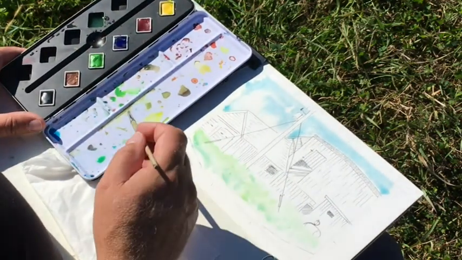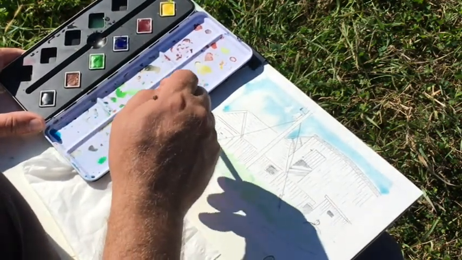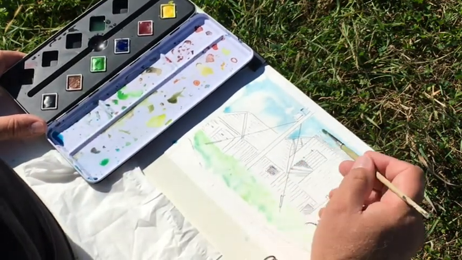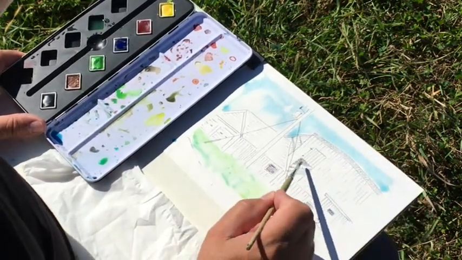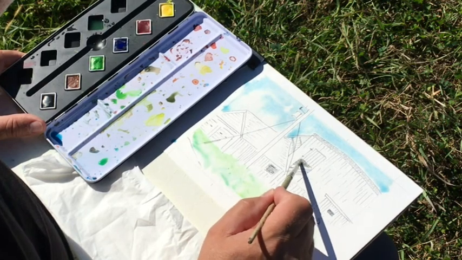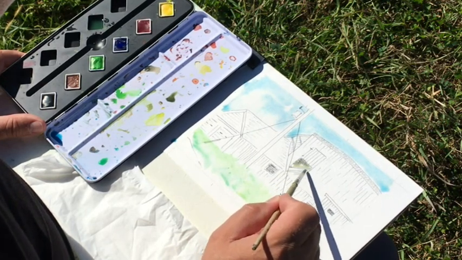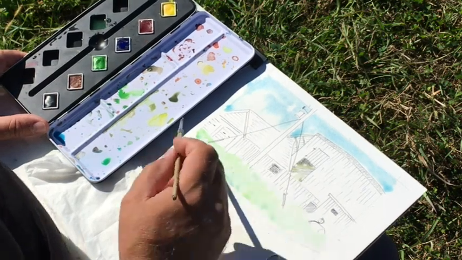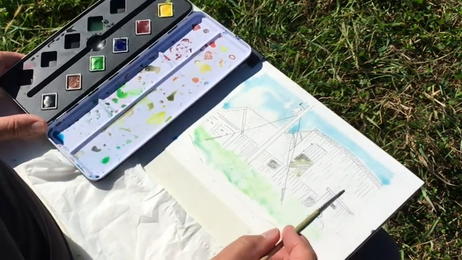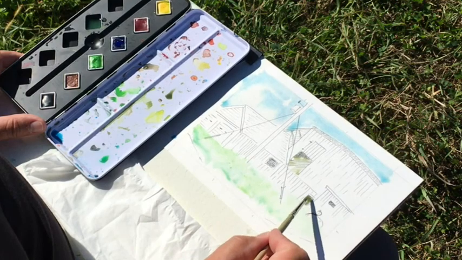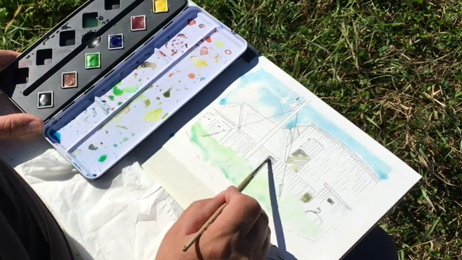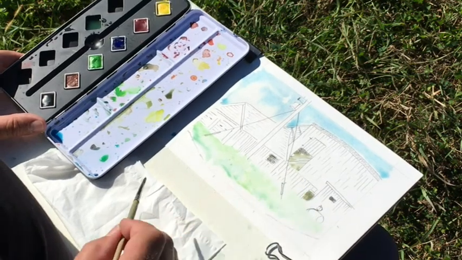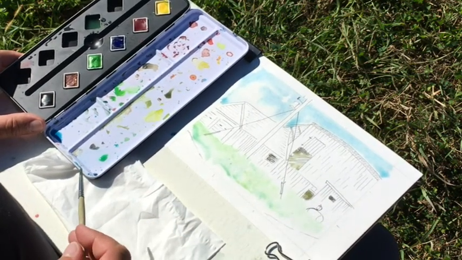I'm going to mix up some brown. I'm going to take this dirty brown and I'm going to put it in where these dark patches are here. Like this, and I say dirty brown, but it's really sort of a dirty green, but it's still kind of barn-like, so I'm going to go with it.